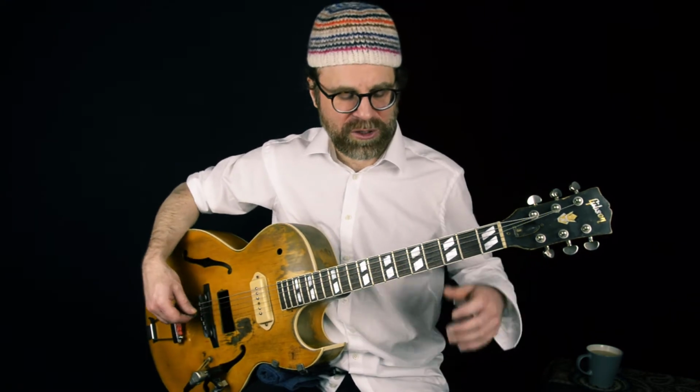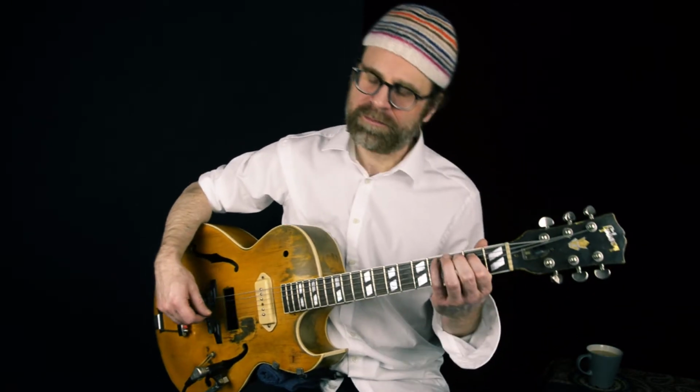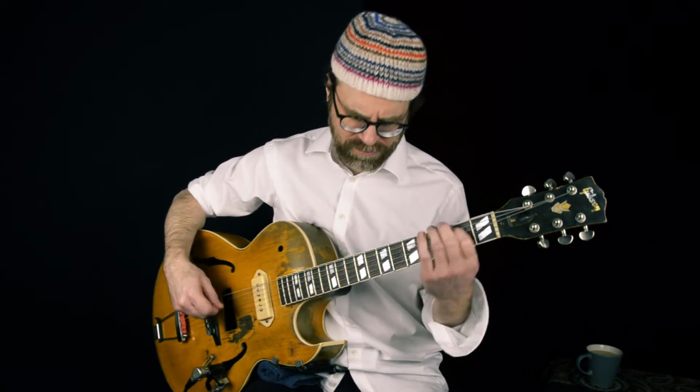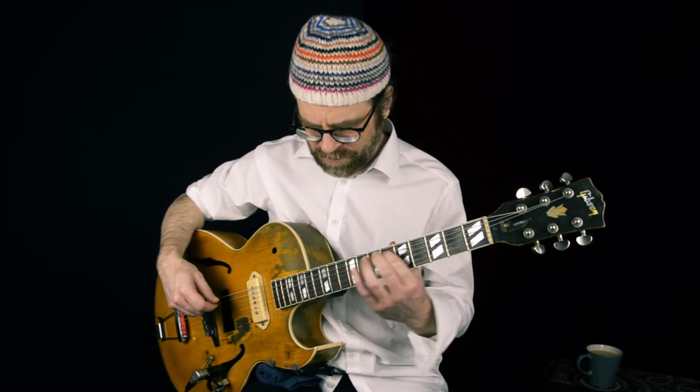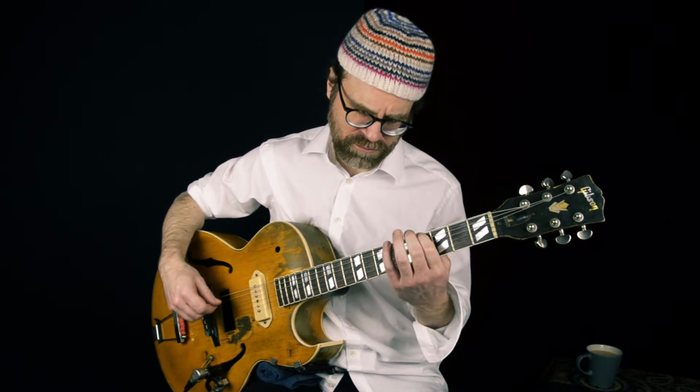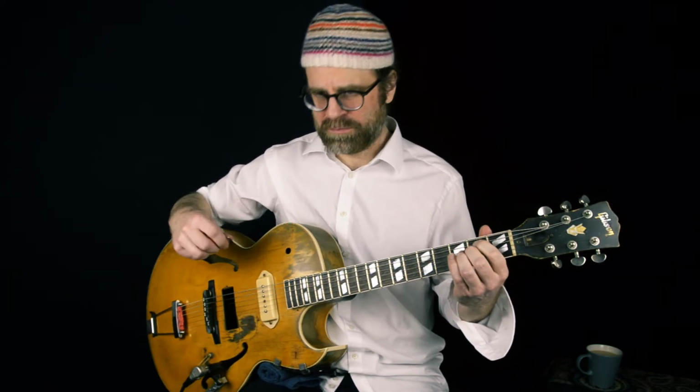Okay, that was wrong. No F sharp. Also, you have just one possibility of resolution of this extra note. The D sharp can only really resolve directly to the root.